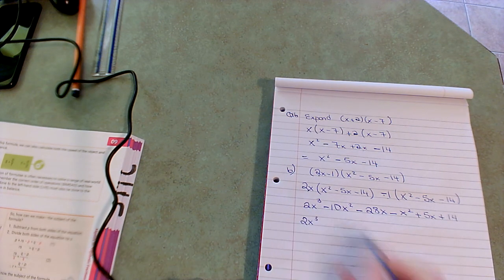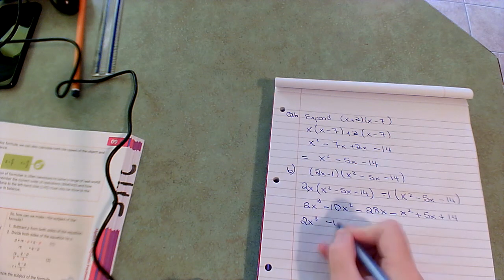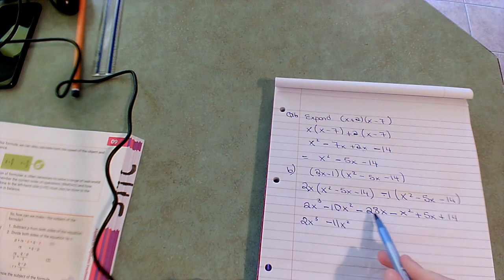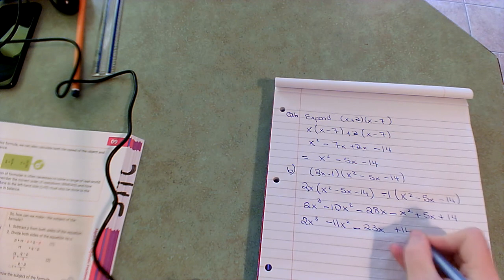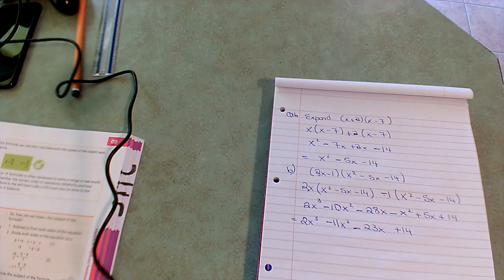Okay, then I have my 2x cubed minus 10x squared. To take away x squared is minus 11x squared. Minus 28x plus 5x will give me minus 23x and plus my 14. Okay, so that's my answer there for part B.